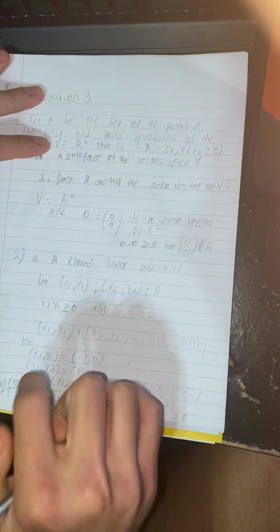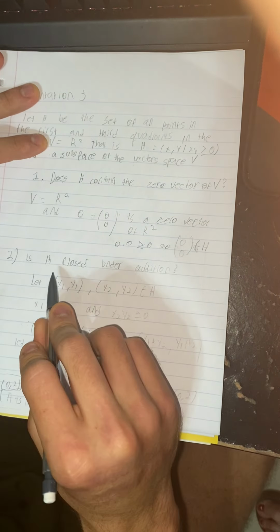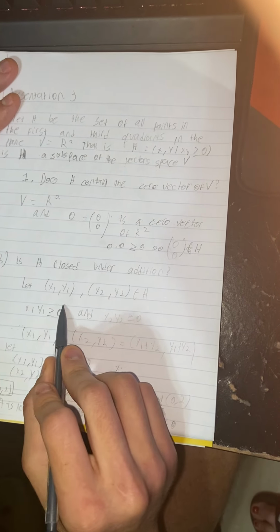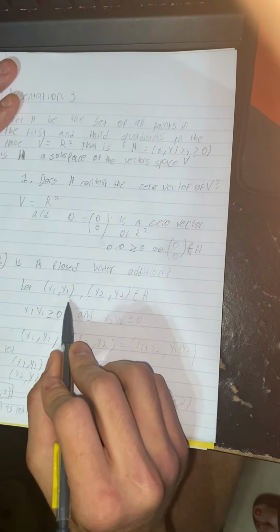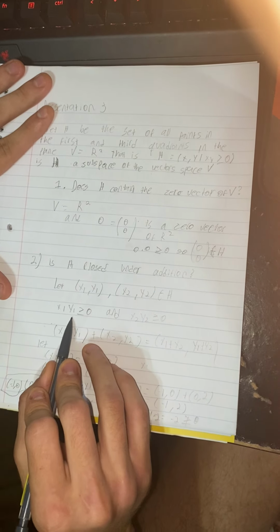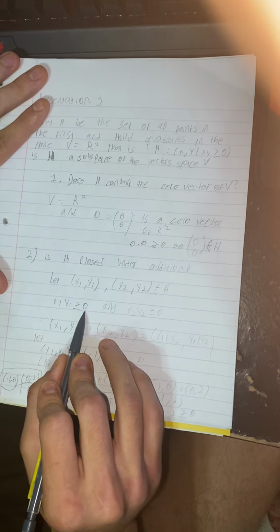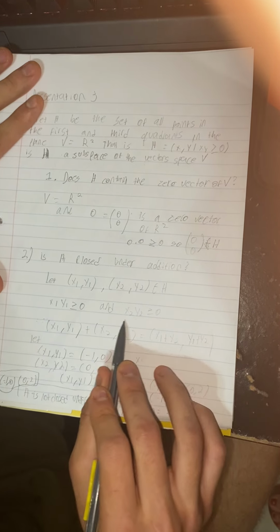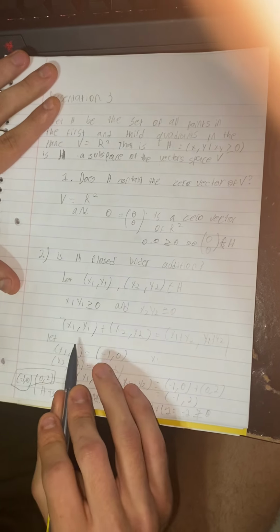For part 2, we want to find if H is closed under addition. So we let x1 and y1, x2 and y2 be in H. So this is x1 times y1 less than or equal to 0 by the problem, and for x2 and y2 as well.